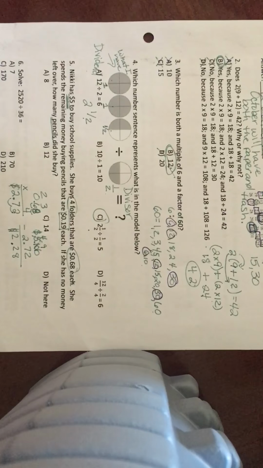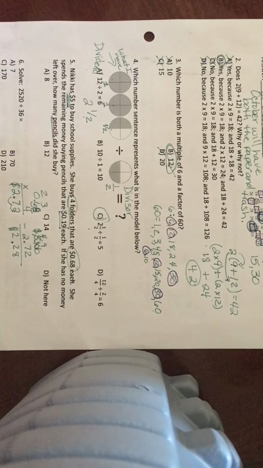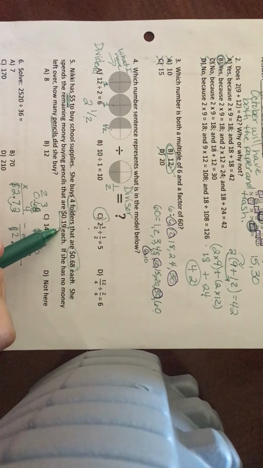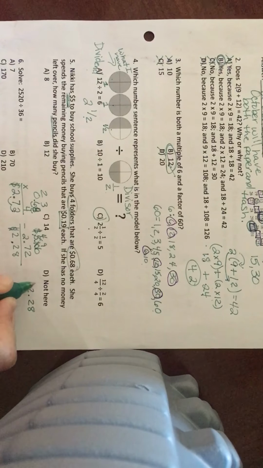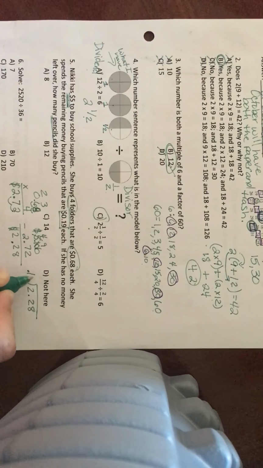However, $2.28 does not help me yet, because now I have to figure out how many 19-cent pencils she is buying. I have a total and I am breaking that total up into smaller pieces, so I am dividing. I have 228 divided by 19 cents.